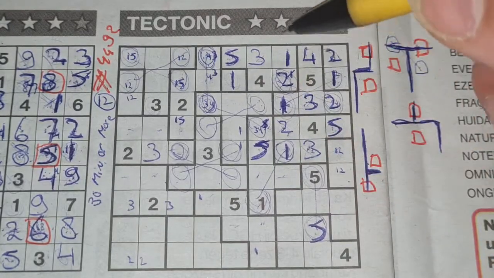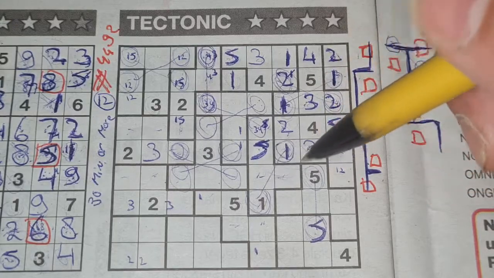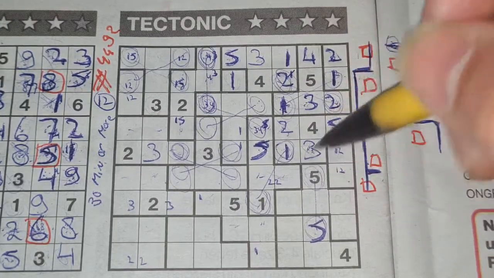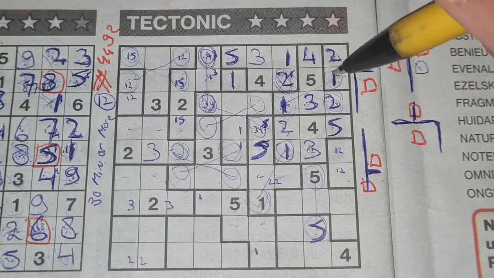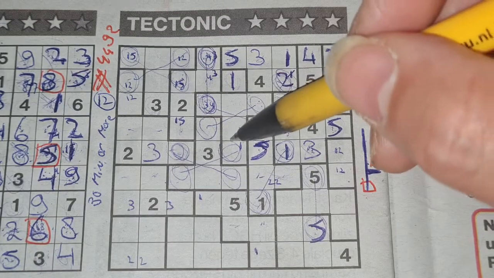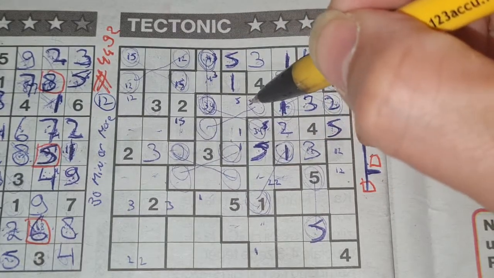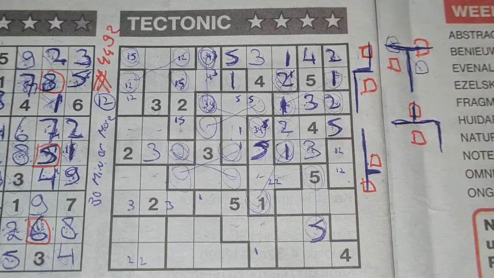Okay. One of the missing numbers in this area is the 2. Well, the 2 could be here, could be there. These 2 boxes cannot be a 5, so the 5 could be here, could be there.